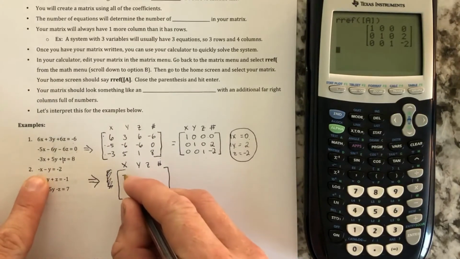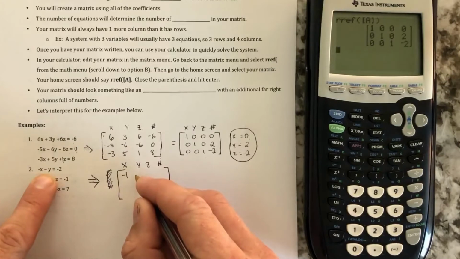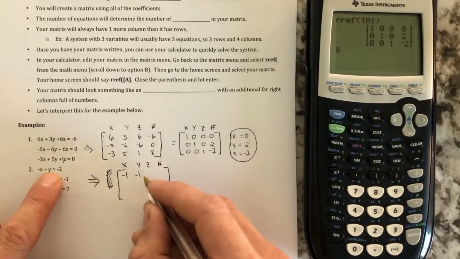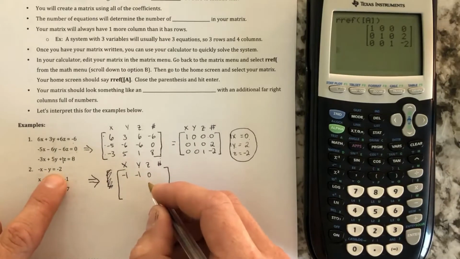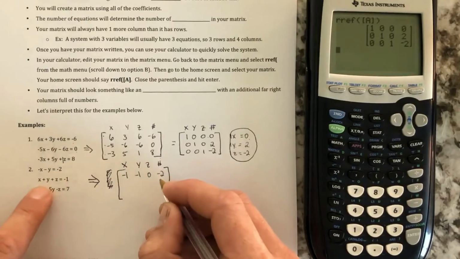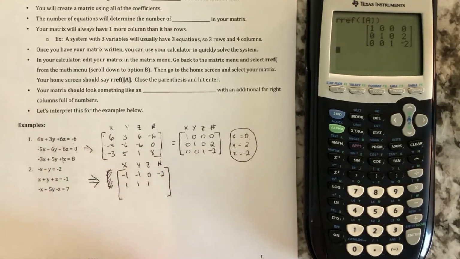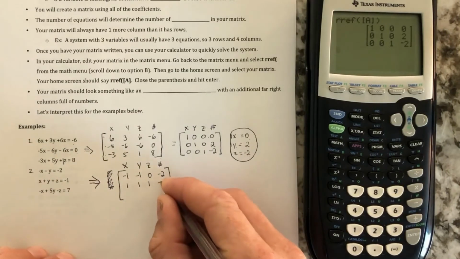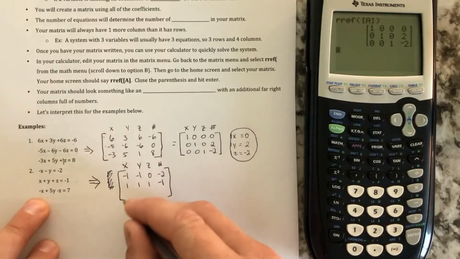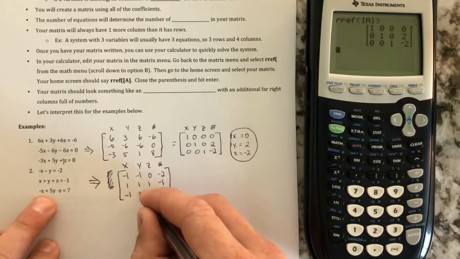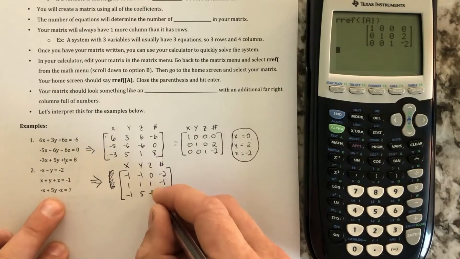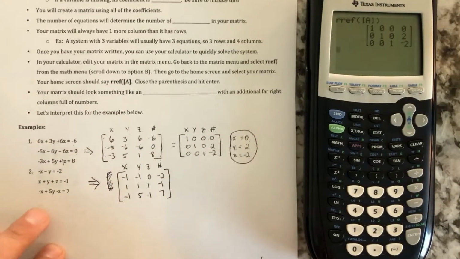So the first equation, coefficient with x is -1. The coefficient for y is -1. And there's no z, so we can put in a 0 as a placeholder there, and that equals -2. In the second equation, we've got 1x plus 1y plus 1z. Remember, if there's no number in front of the variable, it's just 1. That equals -1. Last but not least, we've got -1x plus 5y minus 1z equals 7.